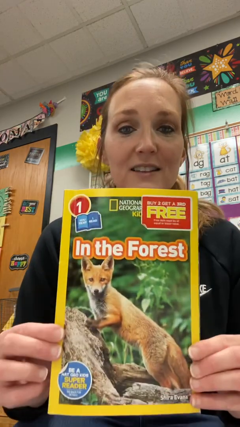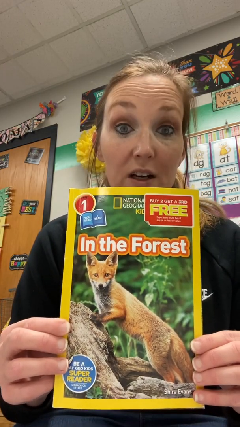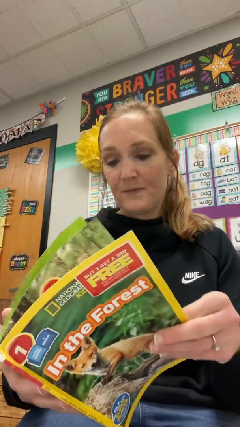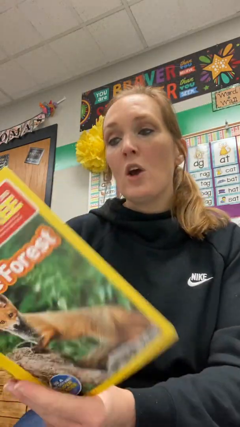So let's take a look at this book. It's called In the Forest. That's the title. Our author who wrote the story, her name is Shira Evans. What's in the forest? Many things in the forest are living.